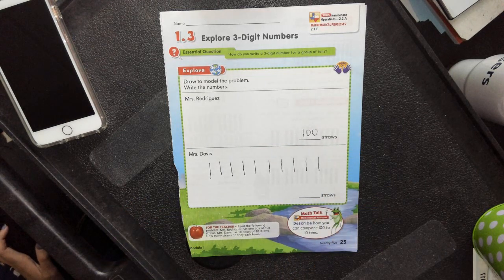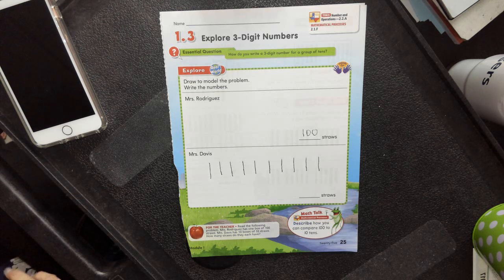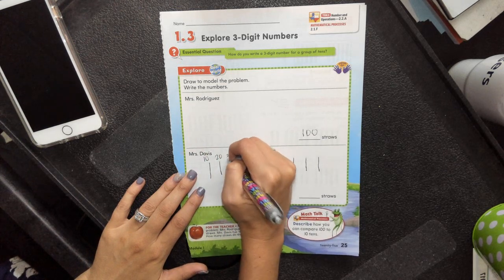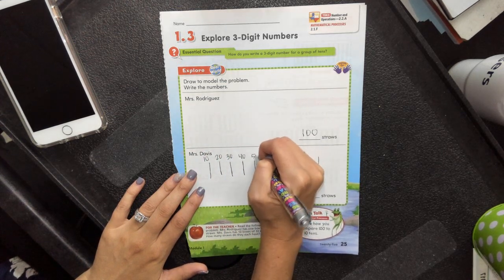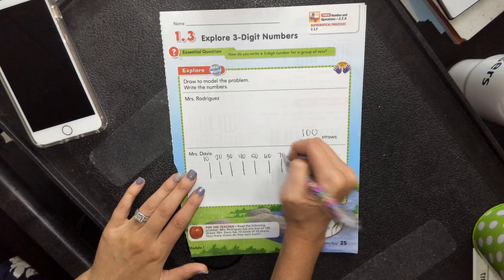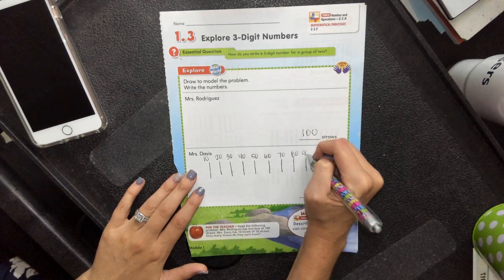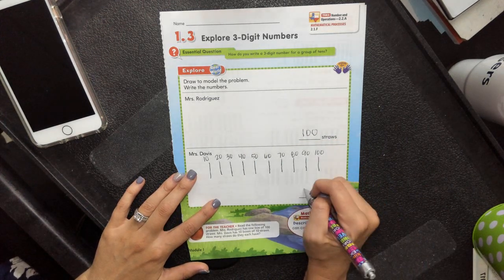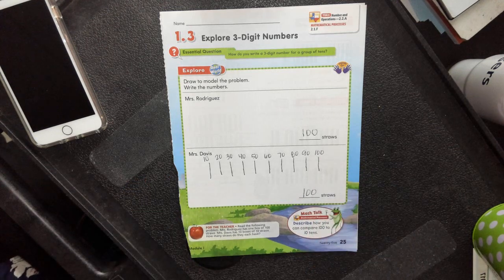Well, if we have a 10, what are we counting by? 10. So 10, 20, 30, 80, 90, 100. How many straws does Miss Davis have? 100.